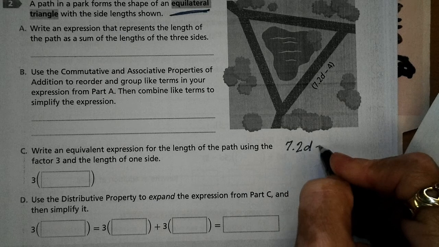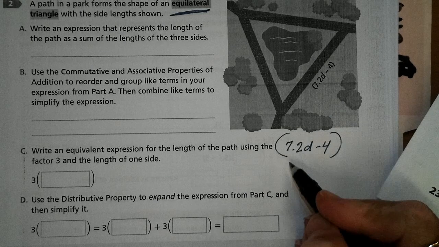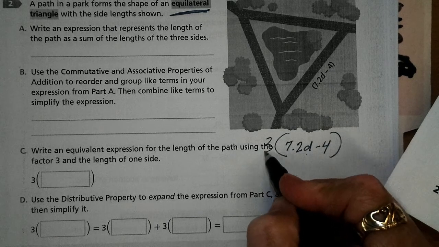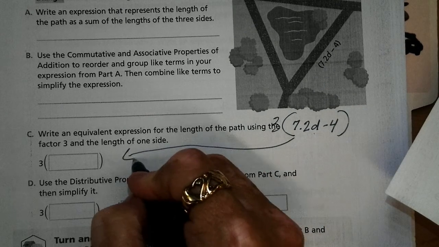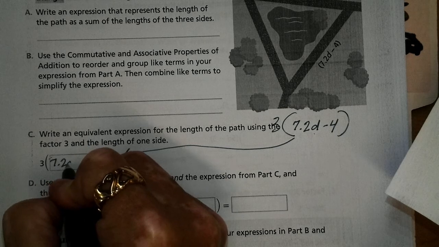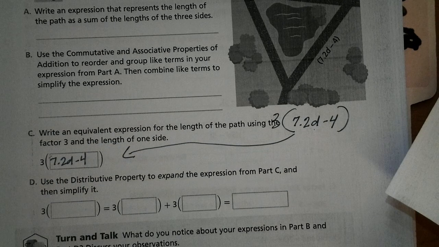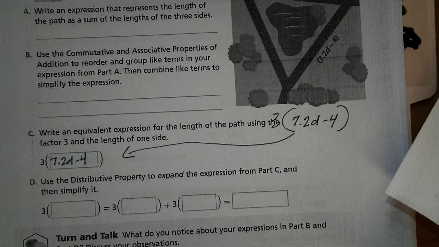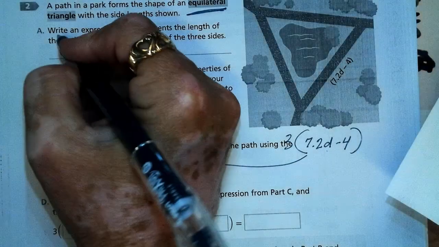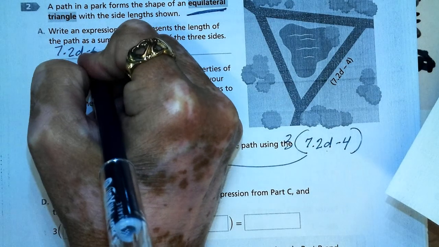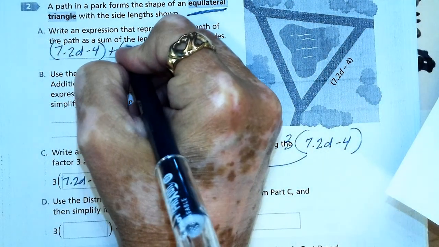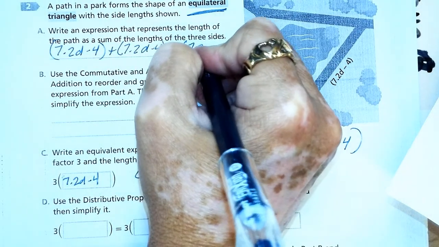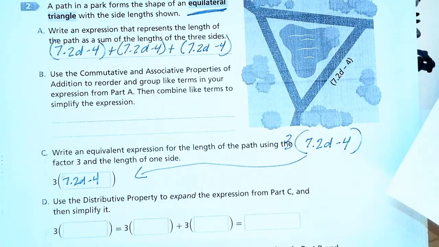Multiply by 3. So multiply 7.2D minus 4 times 3. And that's really what C is kind of asking. So 3 times 7.2D minus 4. If you wanted to write it in expanded form, you could, but that definitely is not the most effective way to do it, is it?